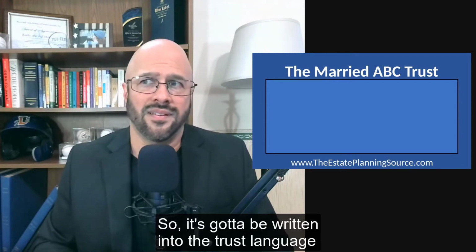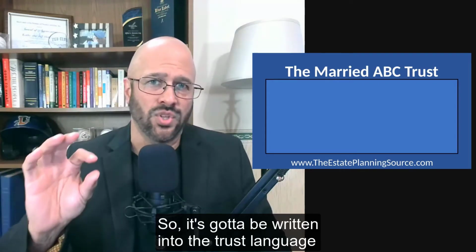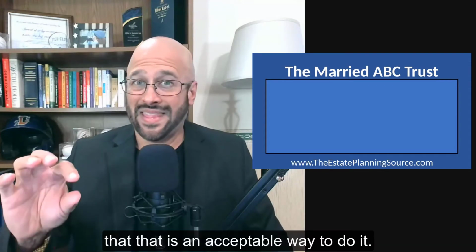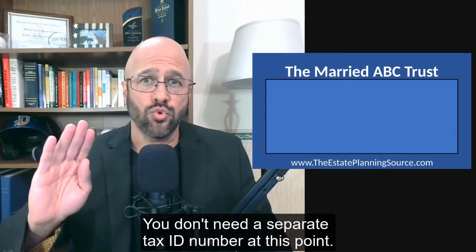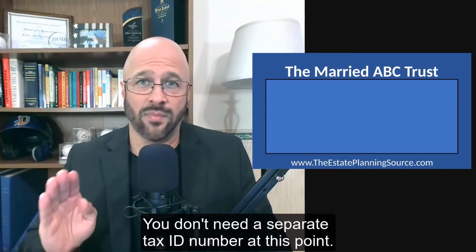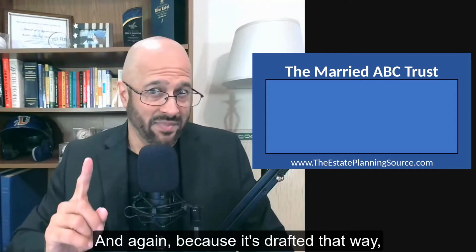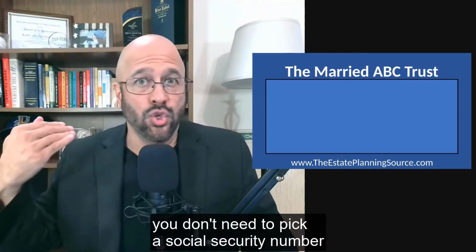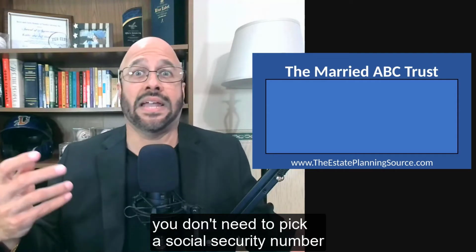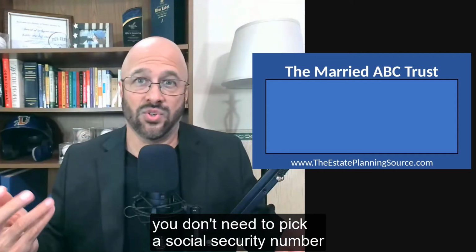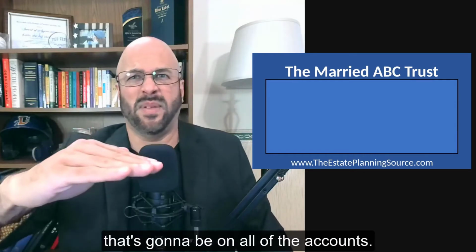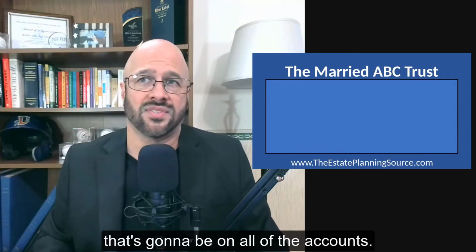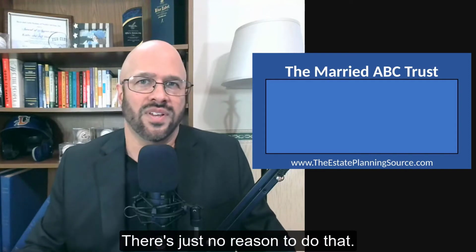So it's got to be written into the trust language that it is an acceptable way to do it. You don't need a separate tax ID number at this point. And again, because it's drafted that way, you don't need to pick a social security number for one of those couple that's going to be on all of the accounts. There's just no reason to do that.